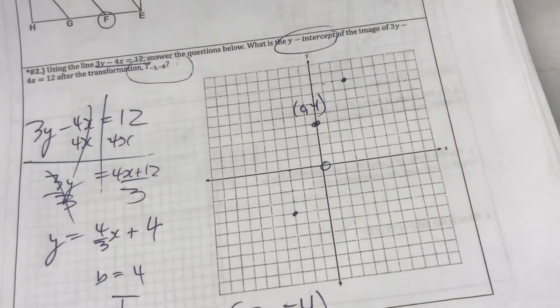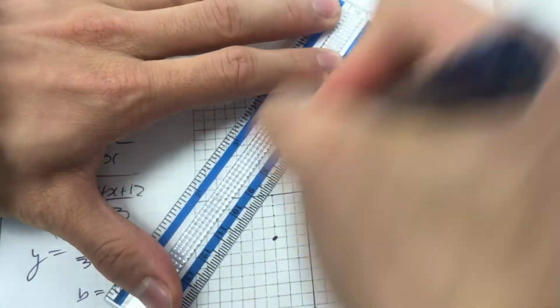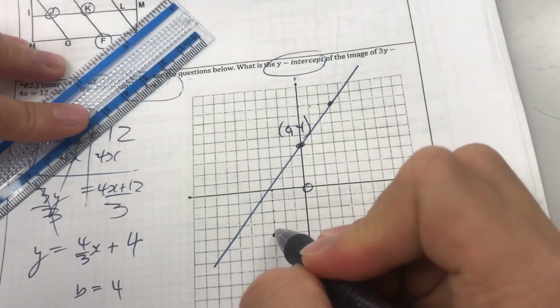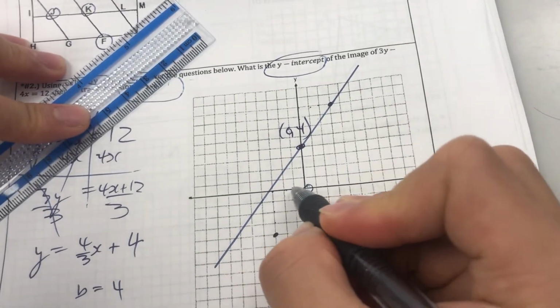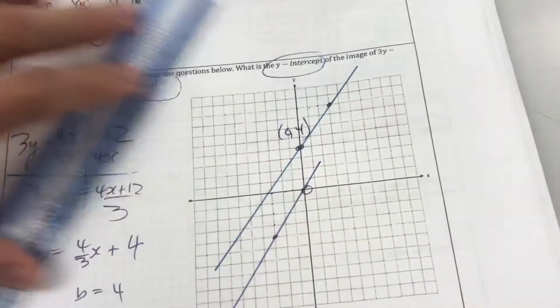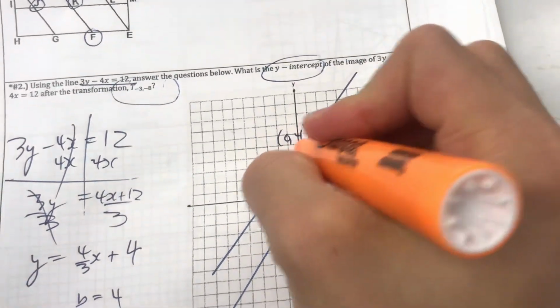Give me a second, let me get my trusty ruler. This is the line right here. But since now the y-intercept changes and nothing else, you still go 1, 2, 3, 4, 1, 2, 3. Okay, so that's where the new line is. The original y-intercept used to be here, but now it's here.